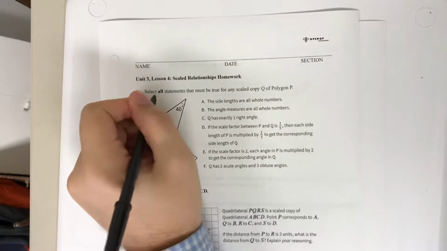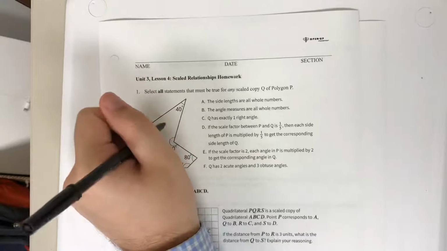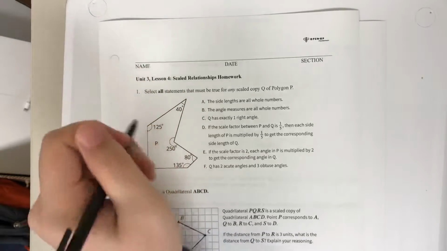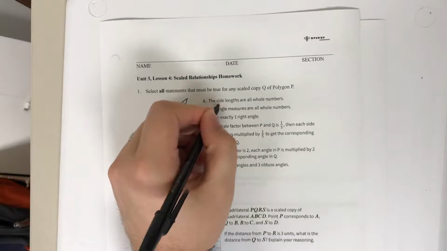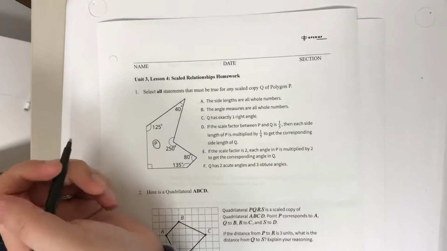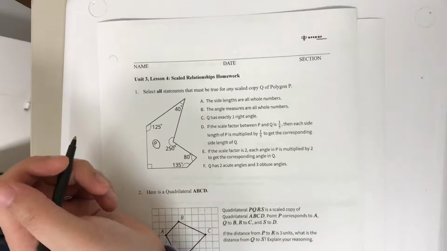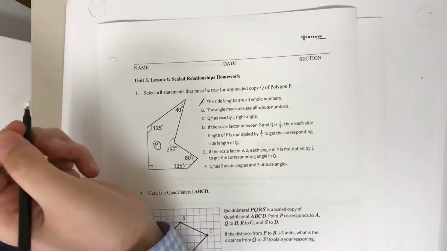So question 1 says, select all statements that must be true for any scaled copy Q of polygon P. So this is polygon P, so if I make a scaled copy of this, what has to be true? So the side lengths are all whole numbers. Well, we don't know what the side lengths currently are, so I have no idea if the side lengths are going to be whole numbers in the future, so I can't know that off the top of my head.